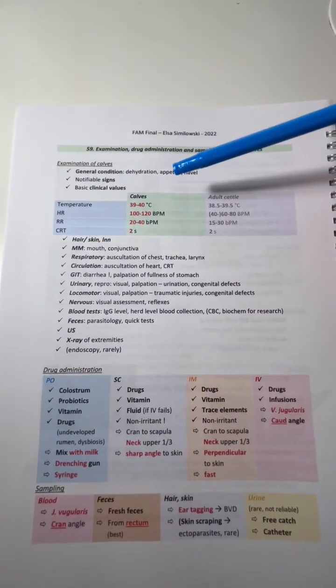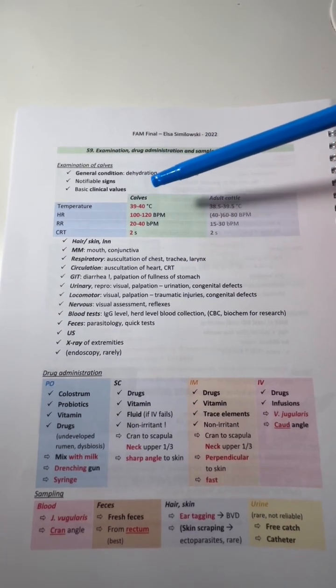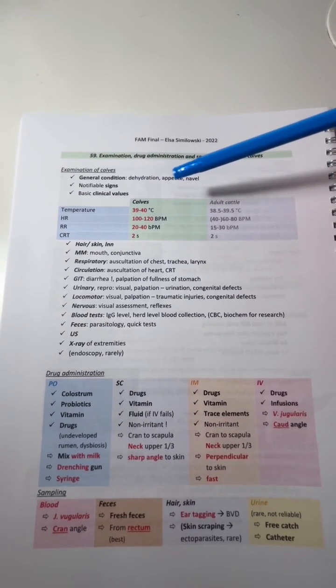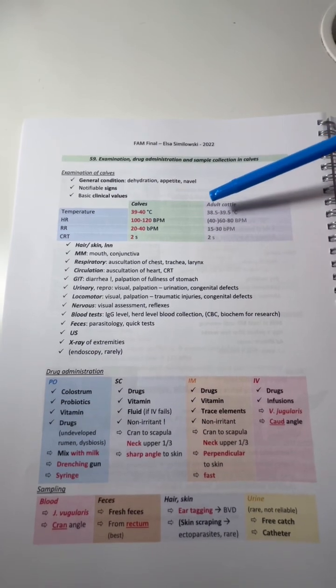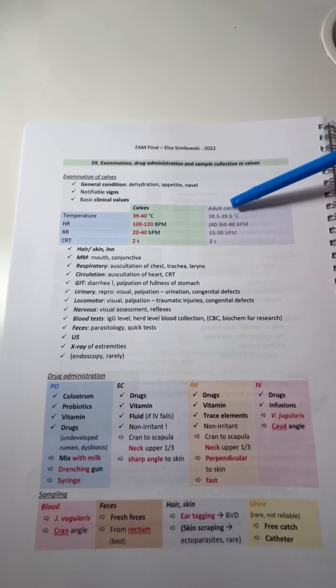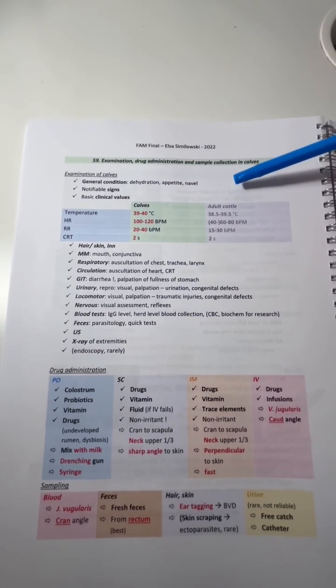In calves, the temperature is from 39 to 40 degrees. However, in cattle, in the adults, it's a little bit less. It's 38.5 to 39.5 degrees Celsius, so it's 0.5 less.